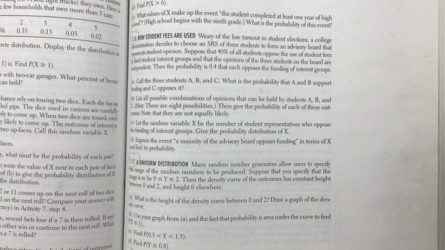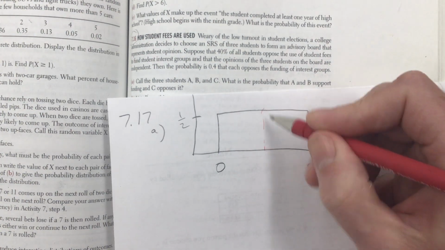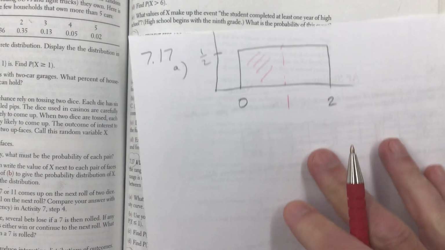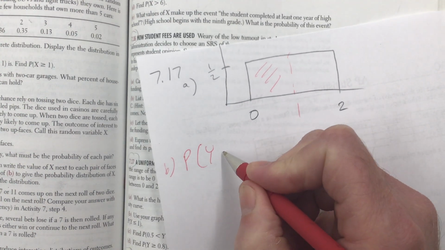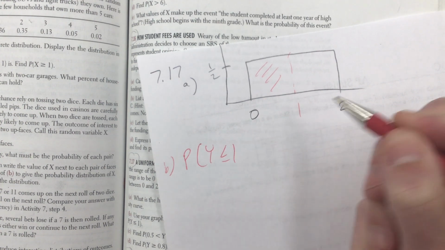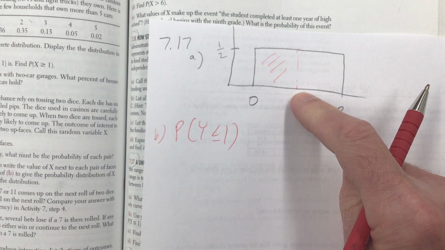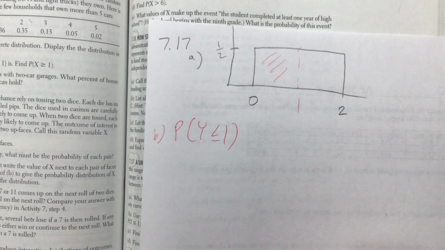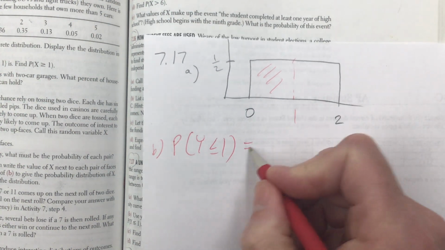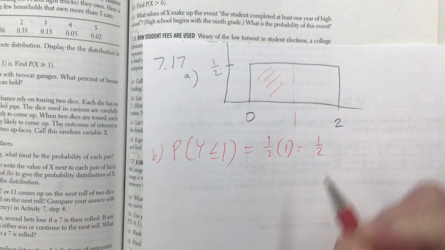All right, B, use your graph to find the area for y is less than 1. Okay, so 1 would be right here. Less than or equal to 1. But again, this one is a continuous distribution. The previous ones we were doing were discrete, so the or equal to part really mattered. This is continuous, so the or equal to part really doesn't affect your answer in any way. Okay, so that's 1/2 times 1, or 1/2.